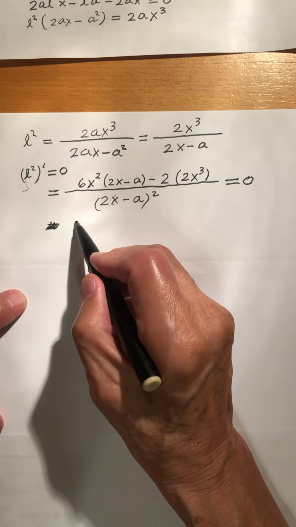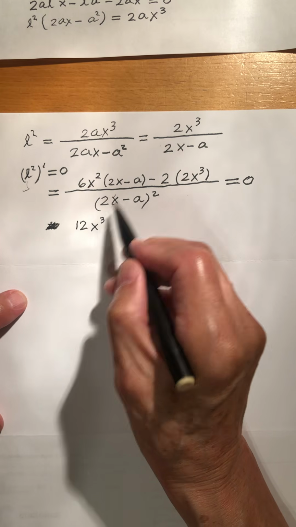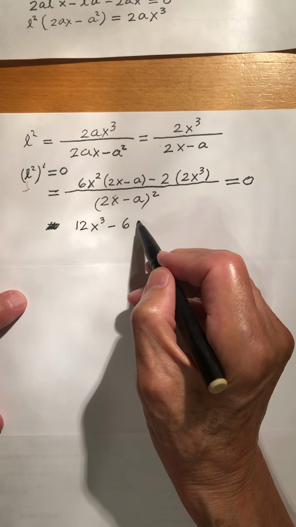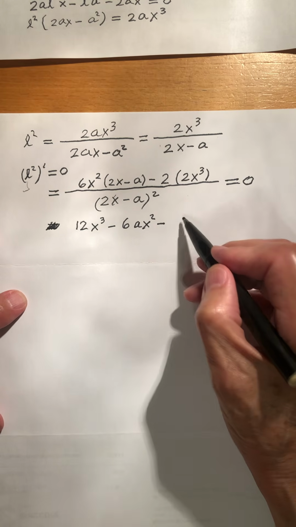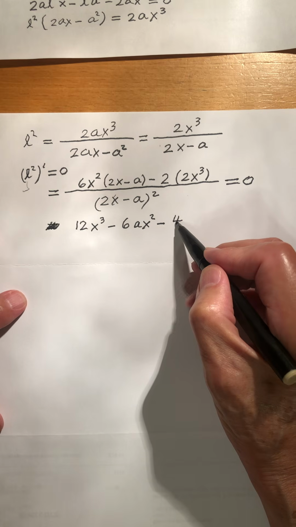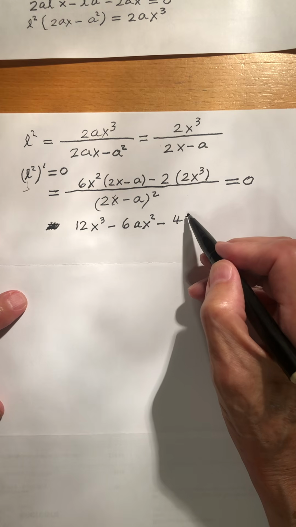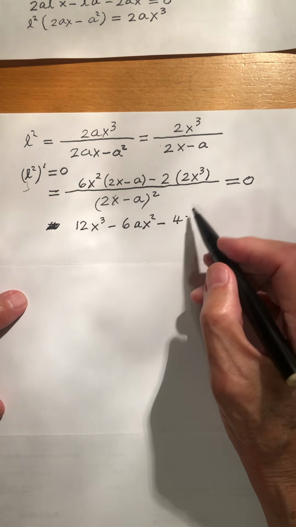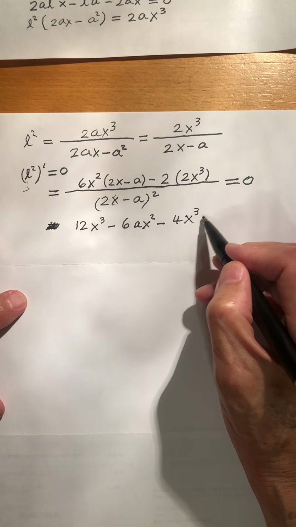So 12x cubed minus 6ax squared minus 4, wait a minute. Yeah, that's right, 4x cubed equals 0.